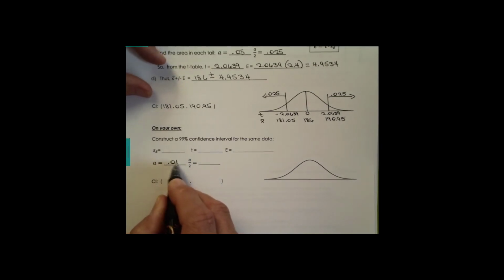Now, I want you to do one on your own. Come up with a 99% confidence interval for the same data. So a 99% confidence interval for this is going to mean, I'll help you with this, that alpha is going to equal 1 minus 0.99, or 0.01, isn't it?